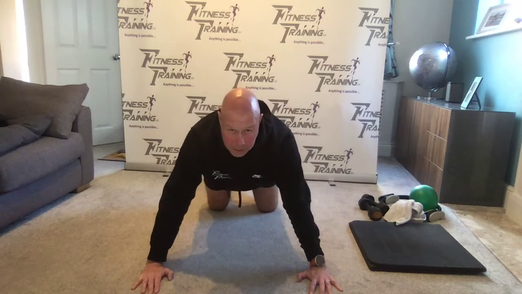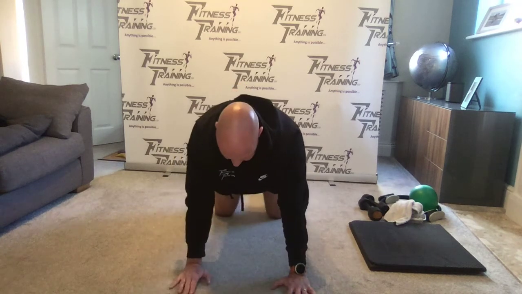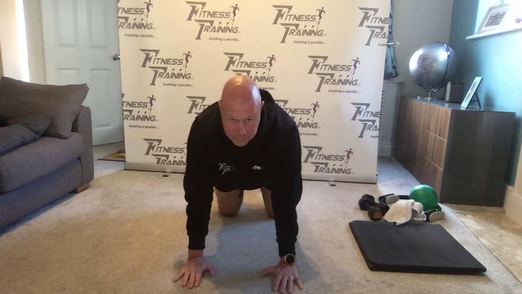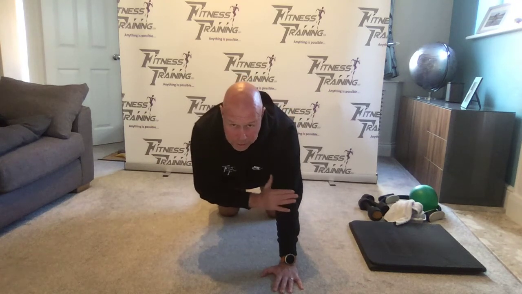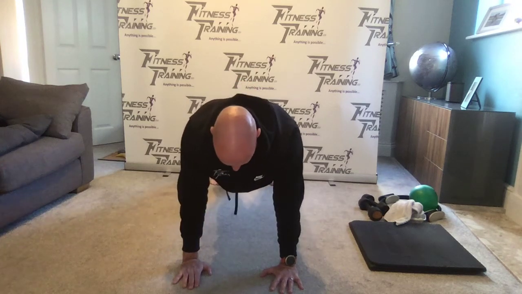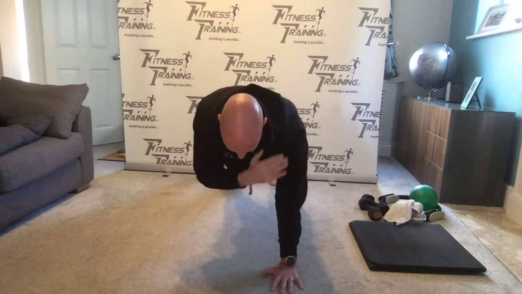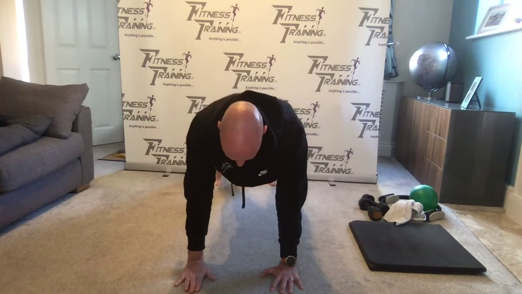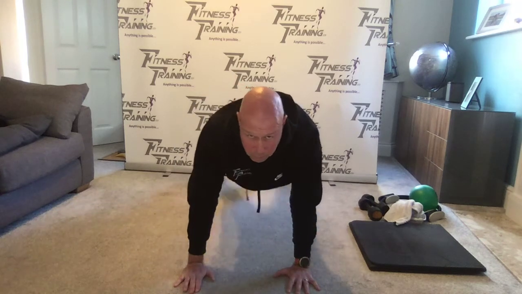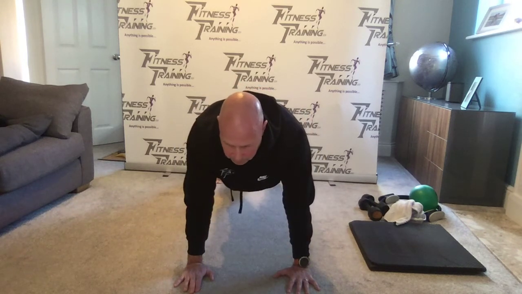Or you could do a plank with a shoulder tap. Plank being on your hands, it's got to be on your hands, shoulder width apart, elbows slightly soft, so you're not locking out and putting any pressure onto the elbows themselves. Into a plank position, staying as stabilized as you can, hand touches the shoulder, and then back down, and then the same on the other side. Careful not to rock from side to side.